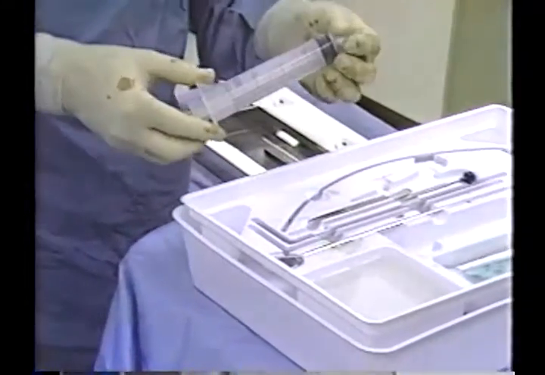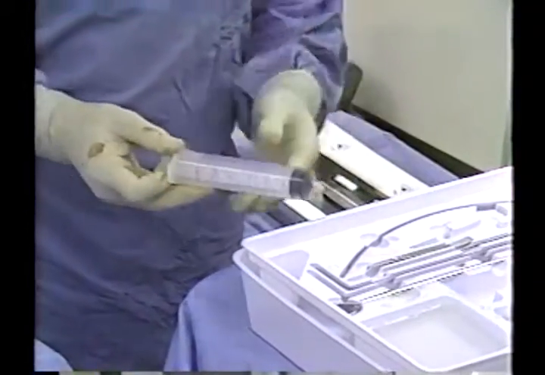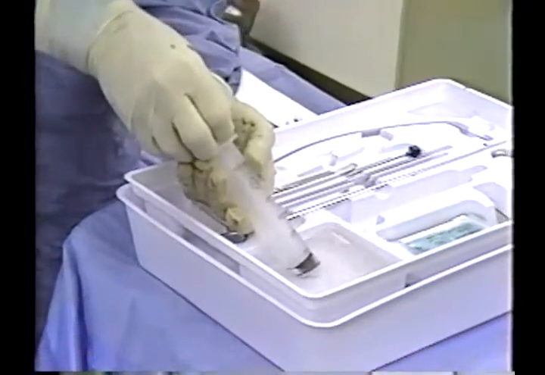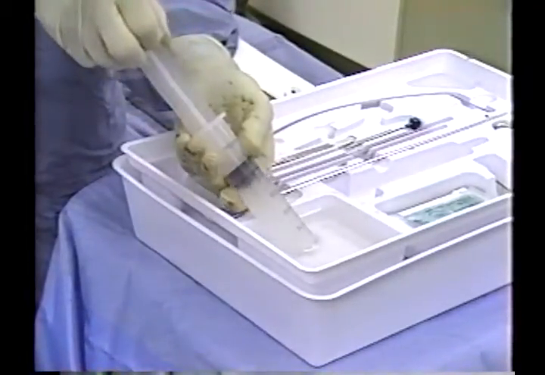With the 50 cc syringe supplied in the tray, heparinized saline or dialysate is infused into the abdomen at this time.